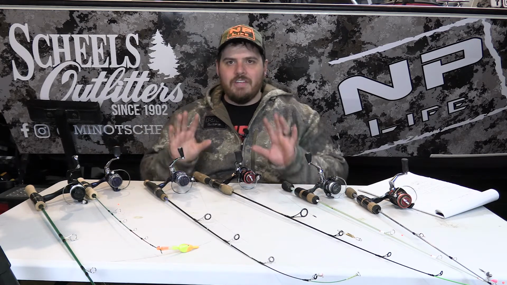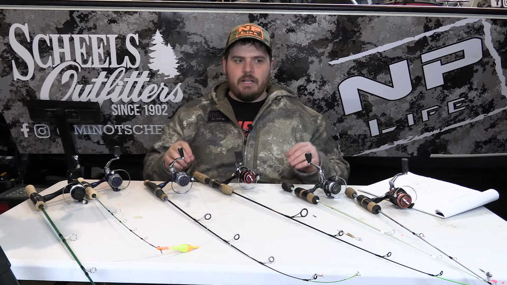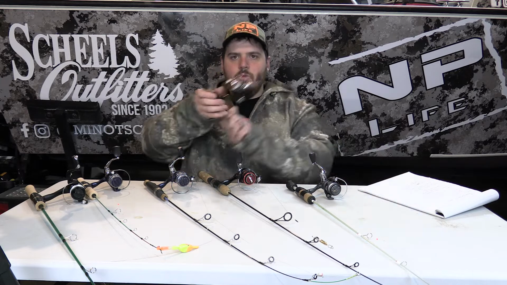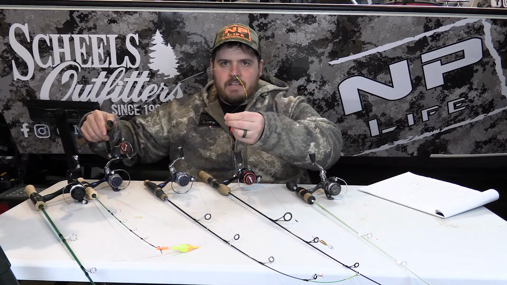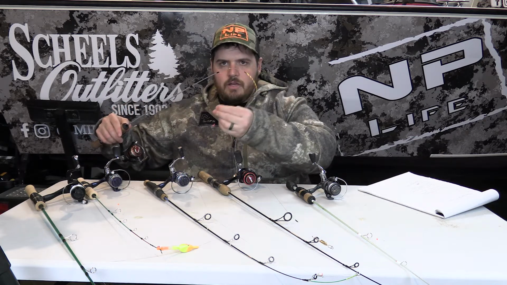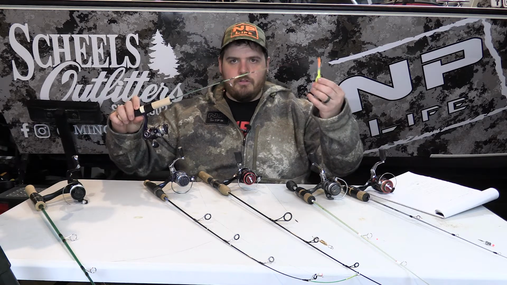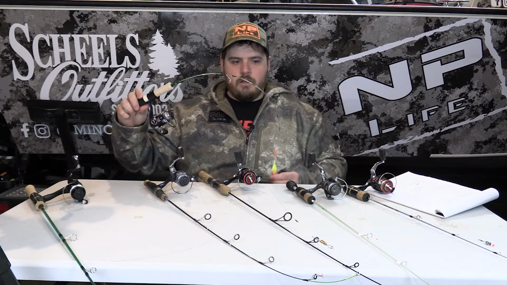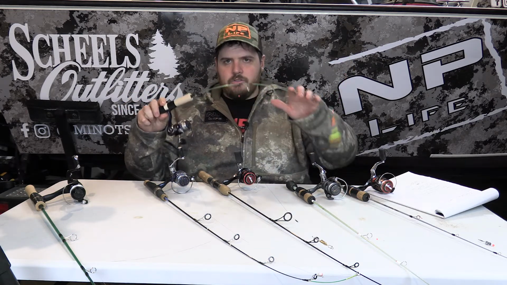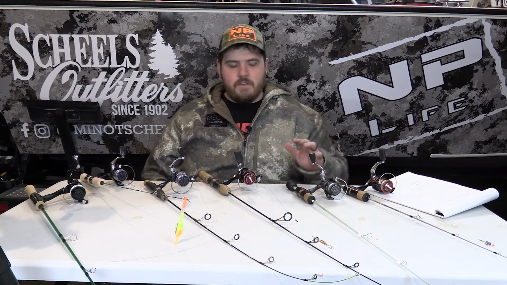When you look at something called the action of the rod, the action is how quickly it bends. So this rod right here would be considered either fast or extra fast. You notice how it's nice and straight and then it has a quick bend. And this rod right here would be a great example of what we call a slow rod. You notice how it bends the whole length of the rod, all the way down. That's the difference between fast, slow, and extra fast.